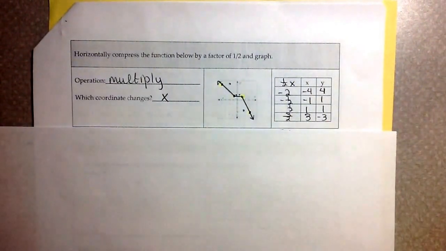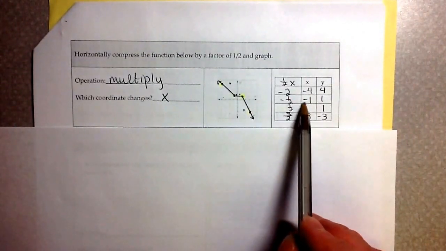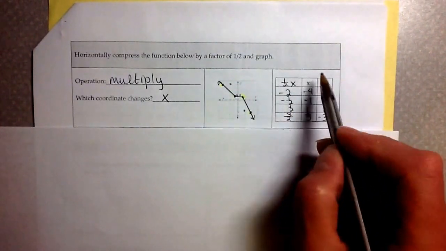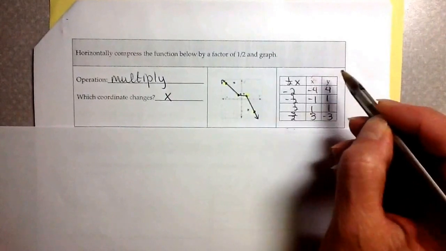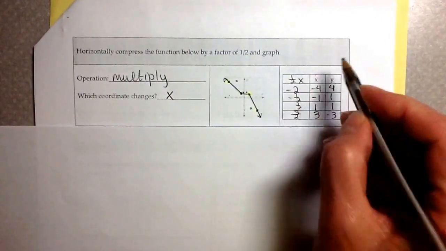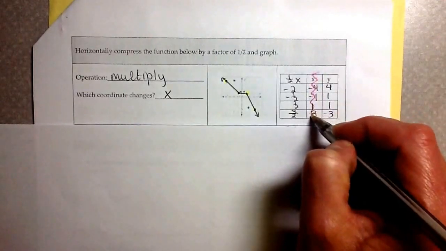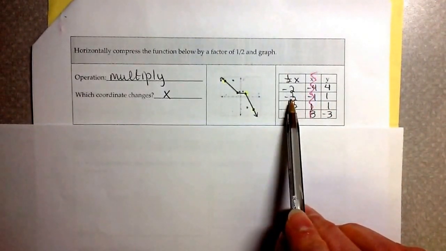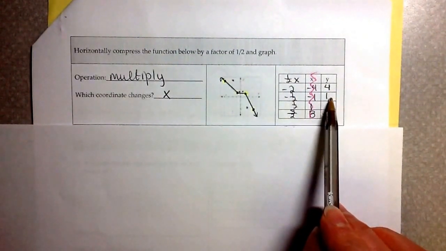And when I do that, this x is going to change to -2, this is going to change to -1, this is going to change to 1/2, and that will be 3/2. Now I am going to scribble out this column because I don't want to make the mistake of graphing 2 x's here. That would give me the wrong shape. So if I cross this off, that's the old x-coordinate. Now we have a new x-coordinate, but we haven't done anything with the y-coordinate, so that one stays the same.